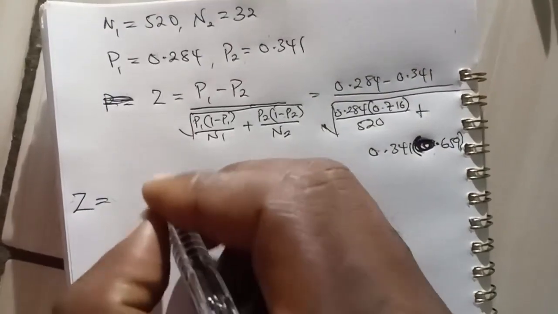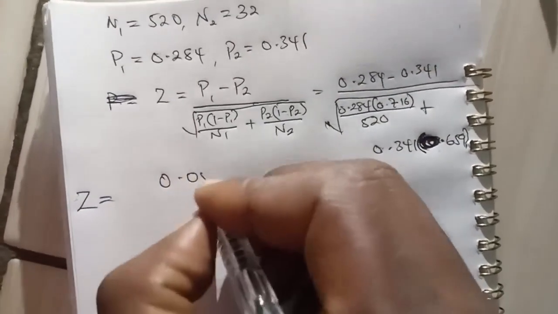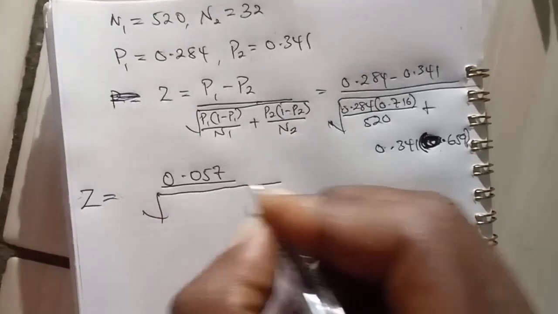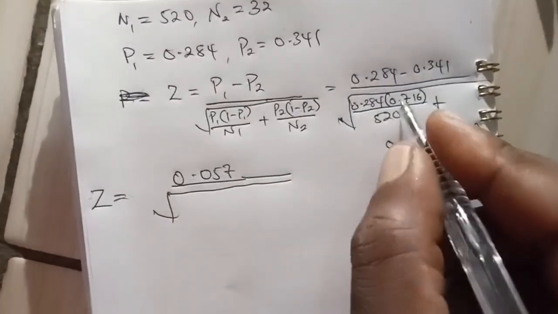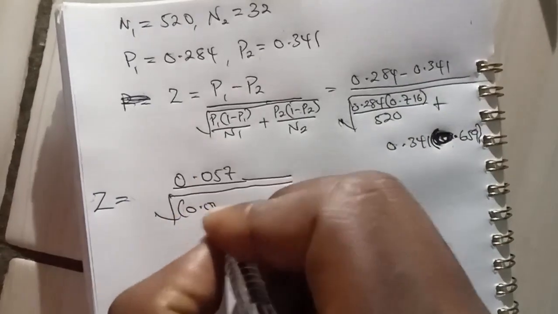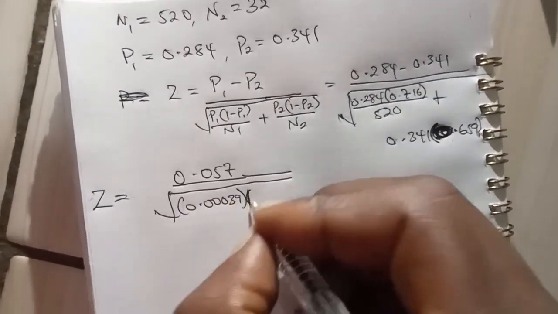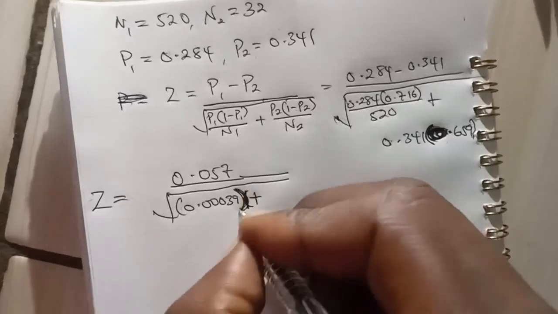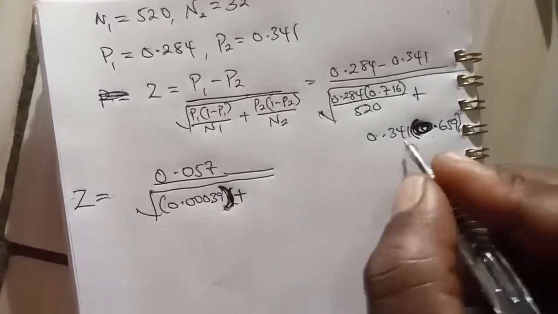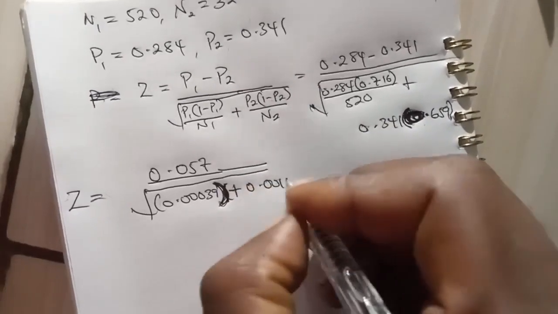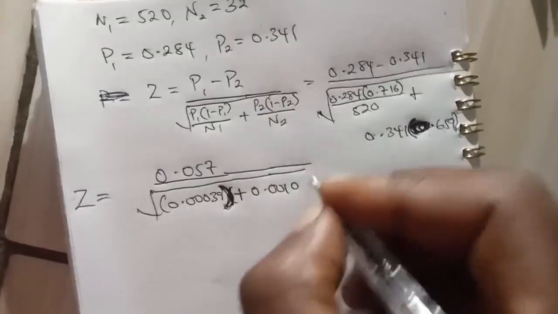on top we'll have 0.057 all over square root of, if we multiply this, we'll have 0.00039, then plus over here, if we multiply, we'll have 0.00109.